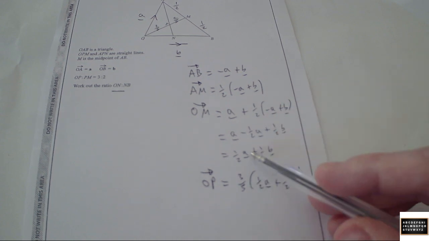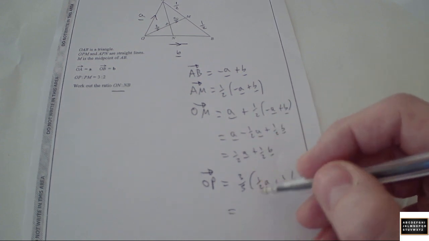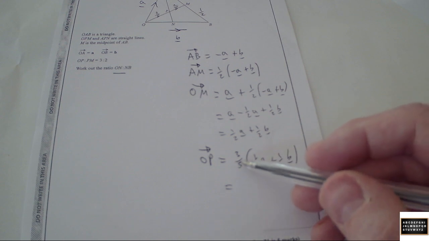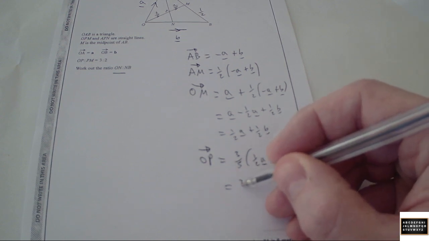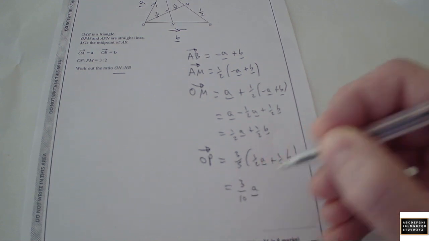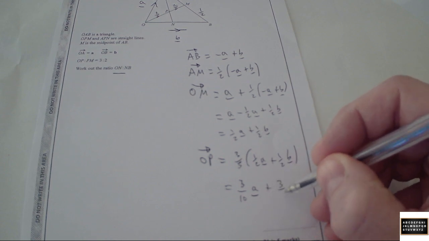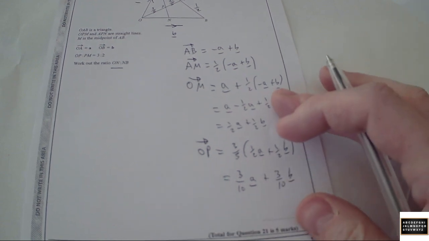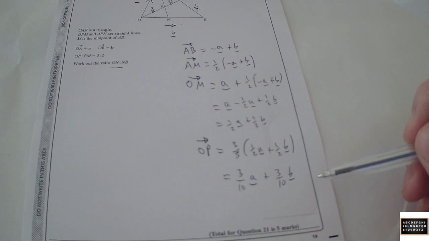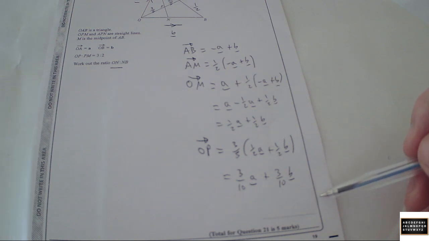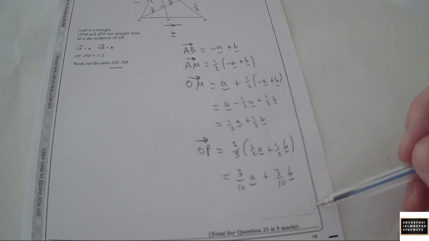Okay, so 3/5 of that. And then we're going to multiply out all these things. So 3/5 of this multiplied out is going to be this. And then 3/10 of B. So we've got 3/10 of A and 3/10 of B. Okay, so I've written quite a lot of information there. I haven't even touched the question yet, but for the time being, that's what I'm going to show.